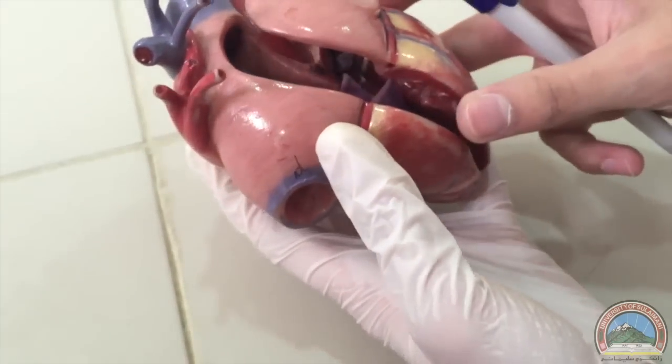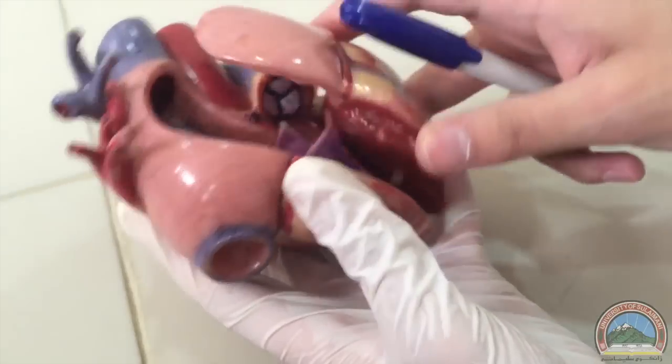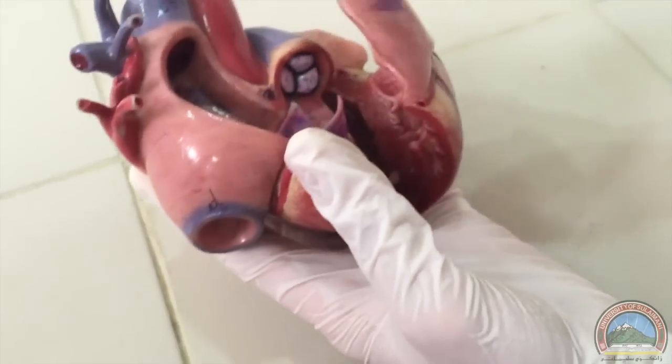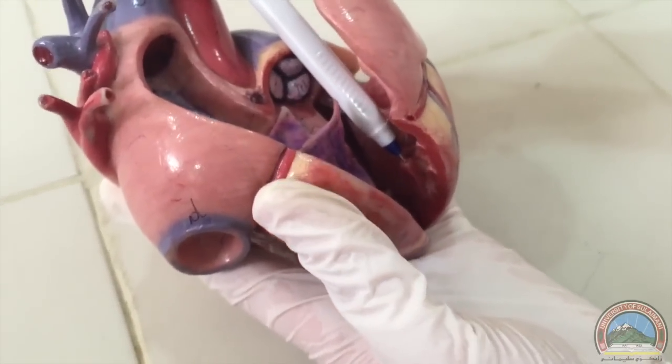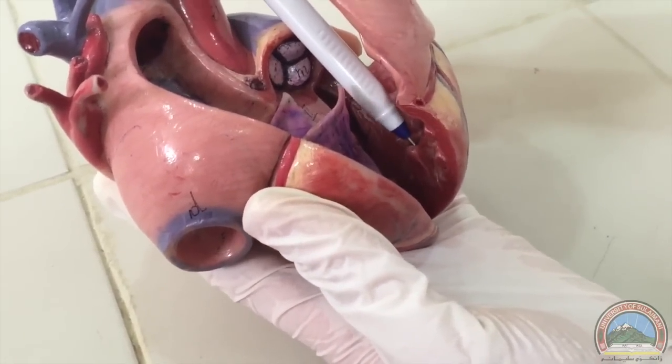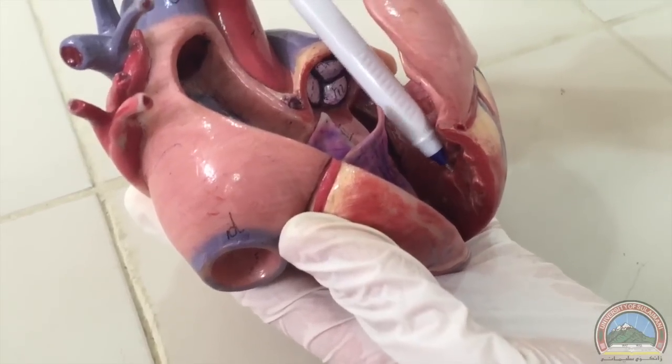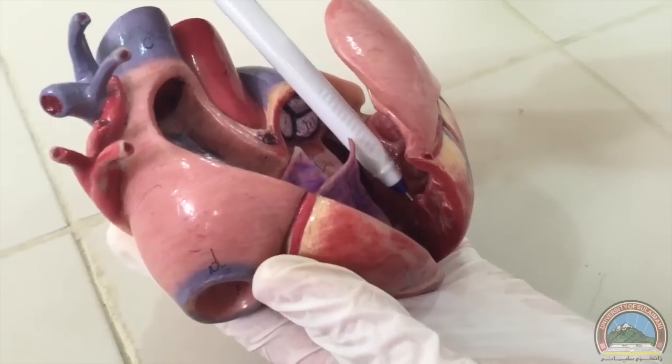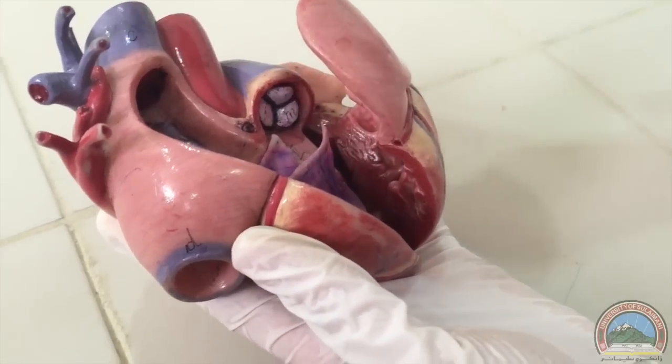And actually here we can see the other papillary muscle. Again, this is a papillary muscle of the left ventricle. Sorry, of the right ventricle. Papillary muscle.